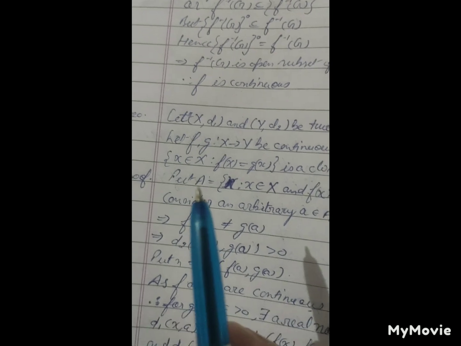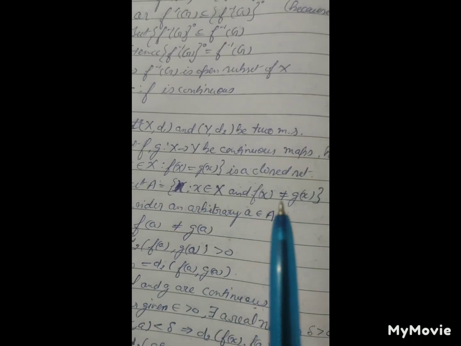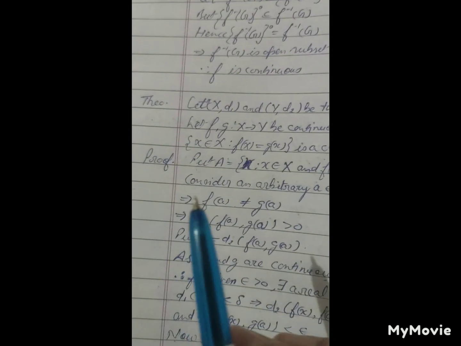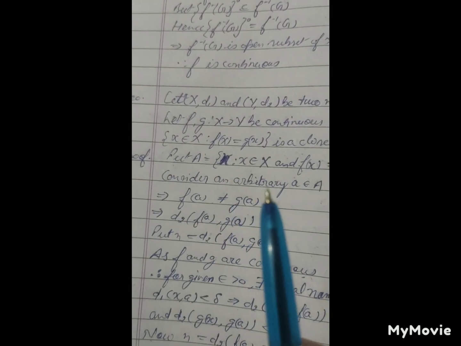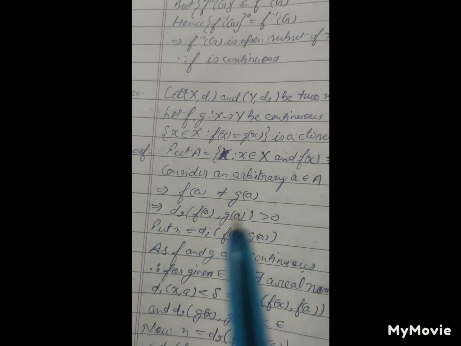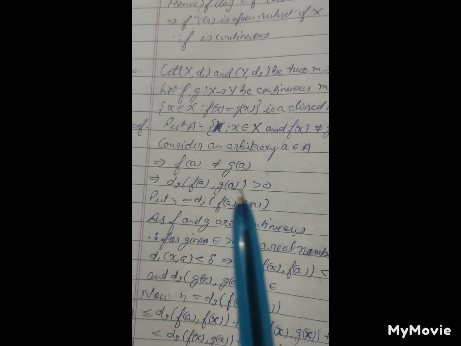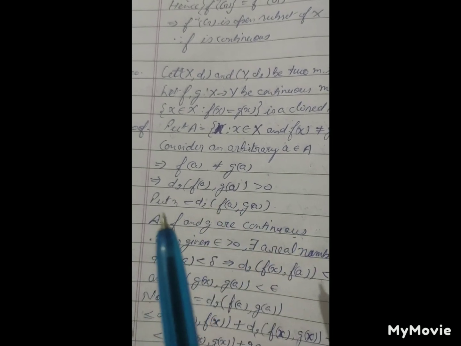Now proof. Putting A = {x ∈ X : f(x) ≠ g(x)}. Consider an arbitrary a ∈ A. Then f(a) ≠ g(a), and d2(f(a), g(a)) > 0.